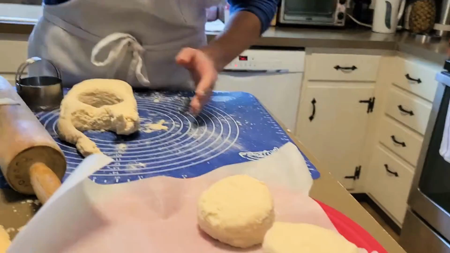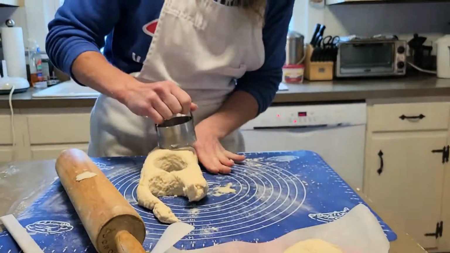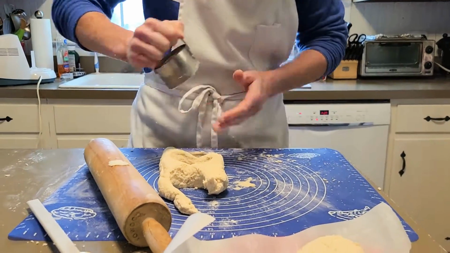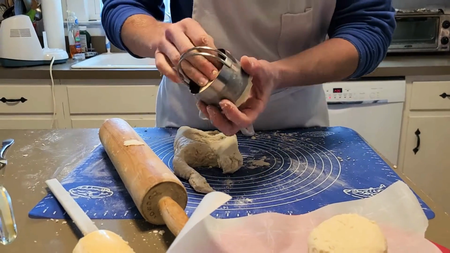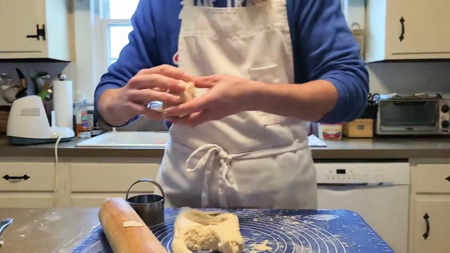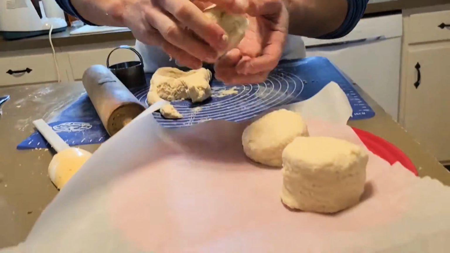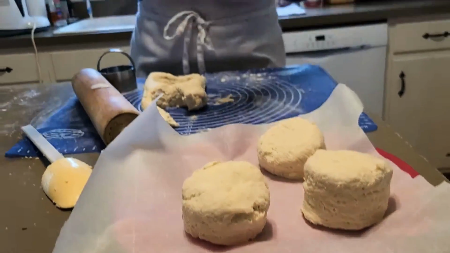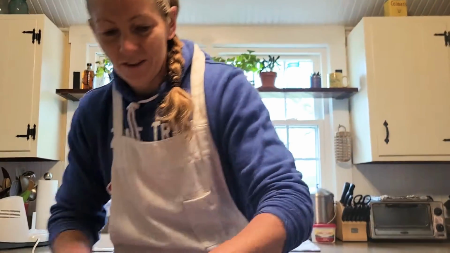So 1, 2. Let's see if I can get a third one from right here. 3. Now, if you don't have a biscuit cutter at home, there are a couple of other little tools you could use to cut out your biscuits. You could use a can with both ends open. Just take a can opener and open both ends of a soup can, and there's your biscuit cutter.